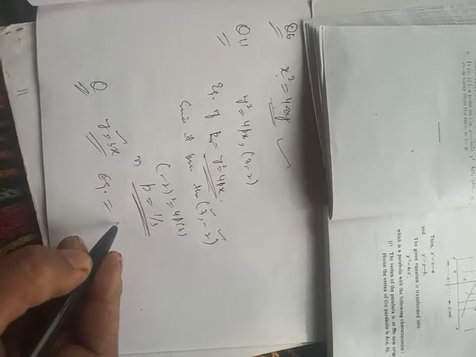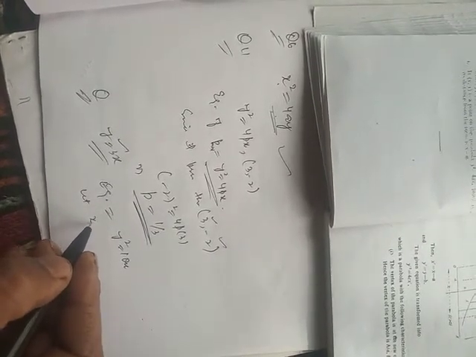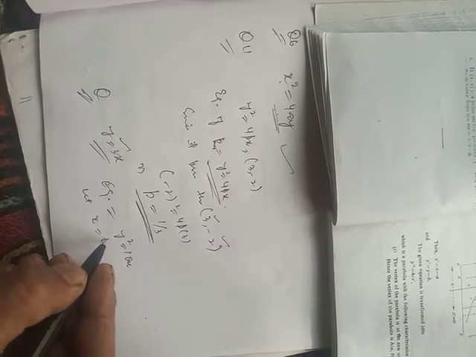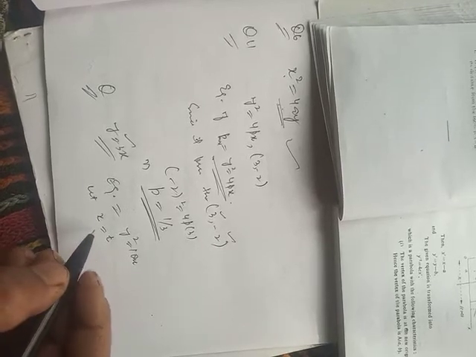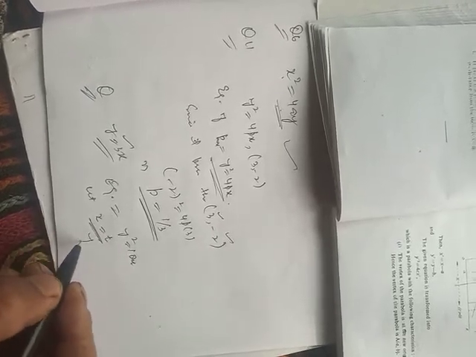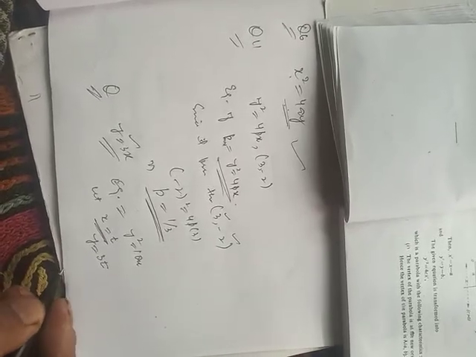Now the equation of the parabola is given, that is y square is equal to 18x. Let x be equal to say t. According to the question, y is equal to 3 times that, it is 3t.